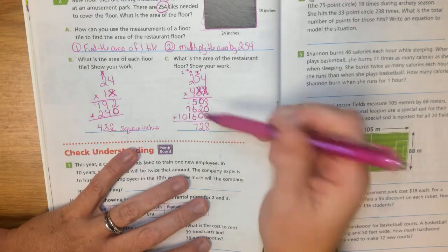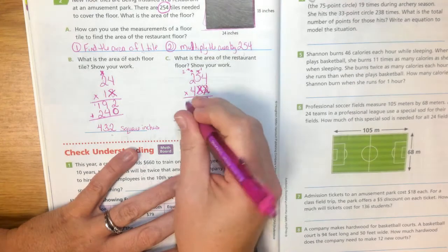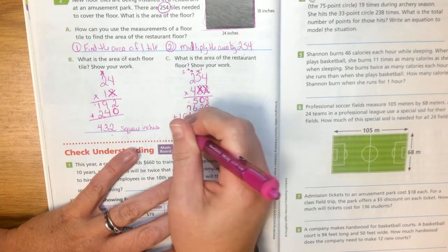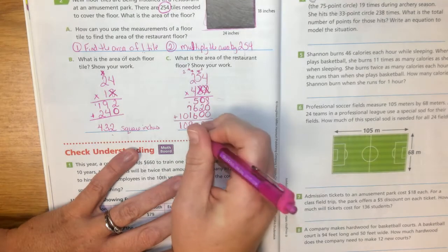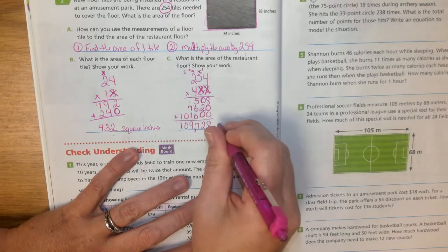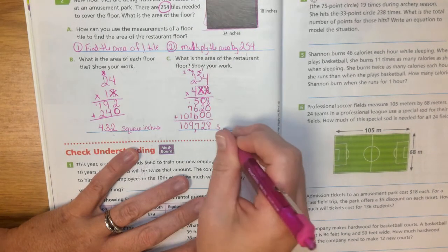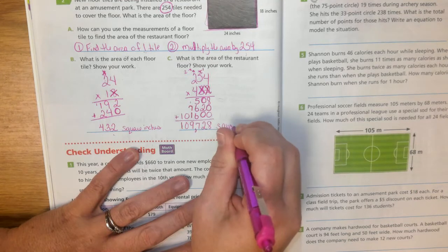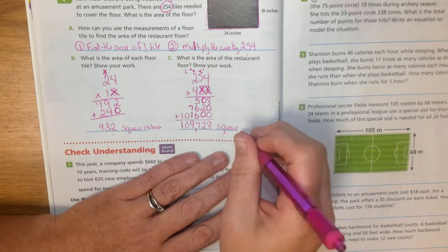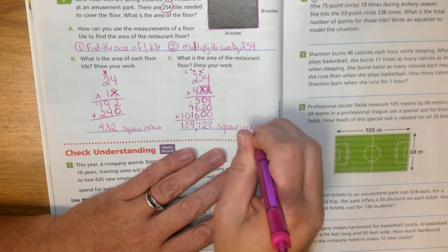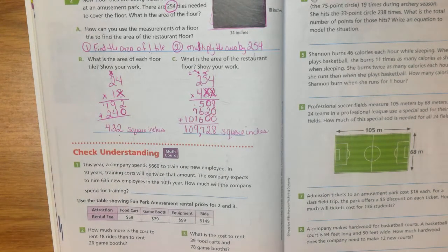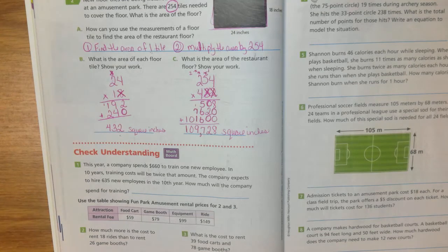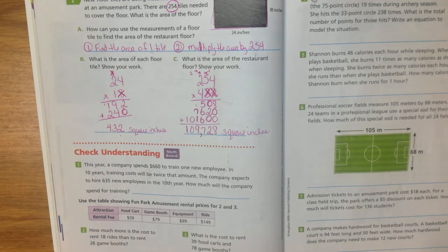1 plus 7 is 8. Plus 1 is 9. 0 plus nothing is 0. And 1 plus nothing is 1. And I'm going to count over 1, 2, 3. And there a comma goes. So I am going to need 109,728 square inches to cover the whole floor. It's a lot of tile.